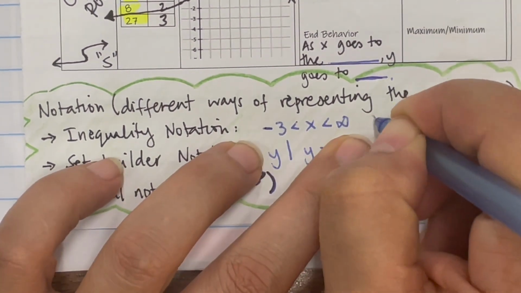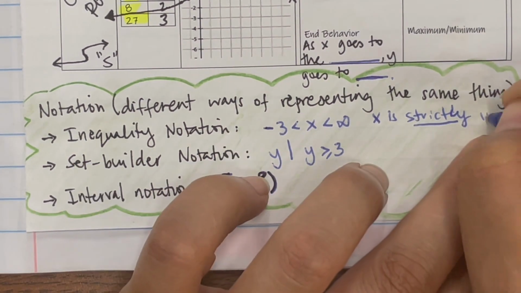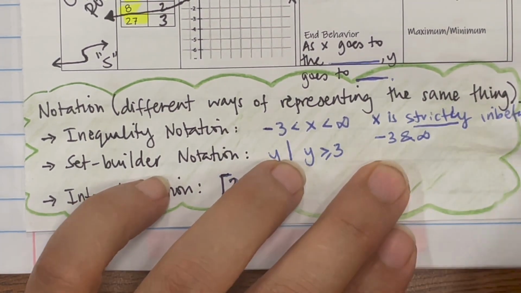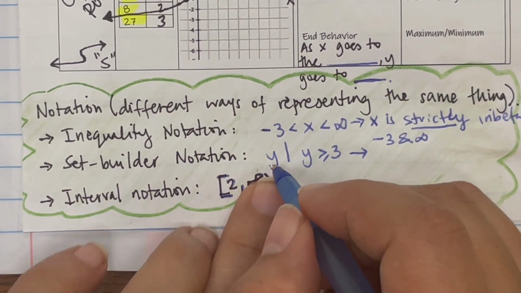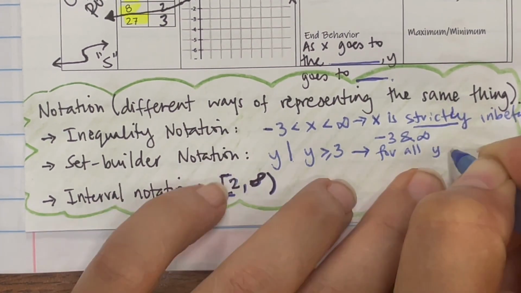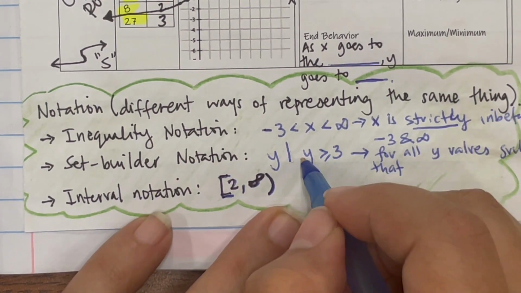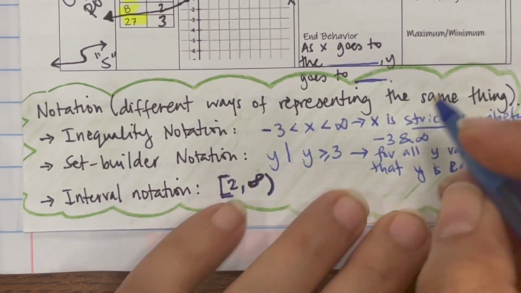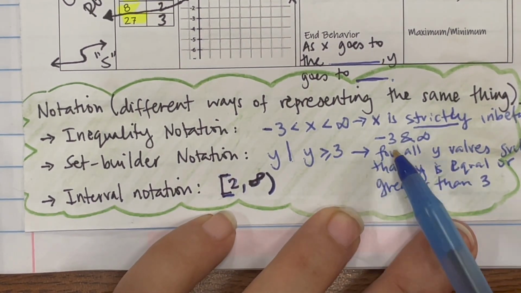So you'll see strictly greater than and greater than inequalities. So x is strictly in between -3 and infinity. That's what that reads. What does this mean? y are all values such that y is equal or greater than 3. So again, that reads, for all y values such that y is equal or greater than 3.